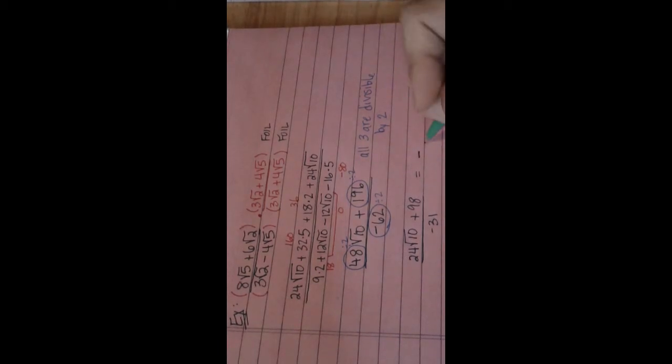So we'll have negative, and then the fraction 24 square roots of 10 plus 98 over 31. You could also write this negative 98 plus 24 square roots of 10 all over 31.